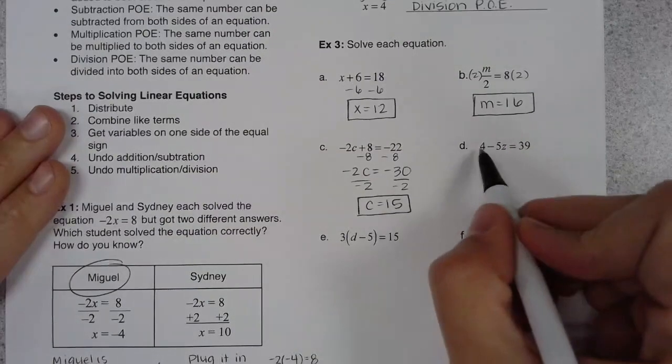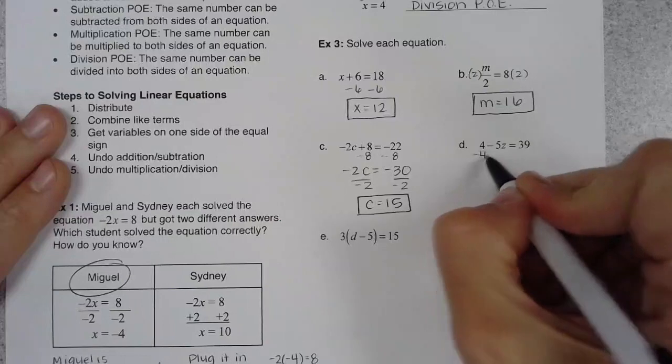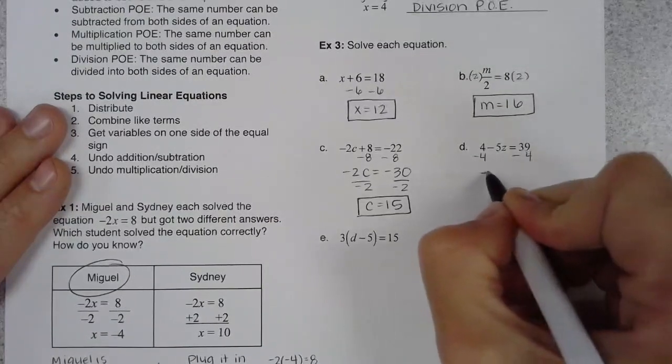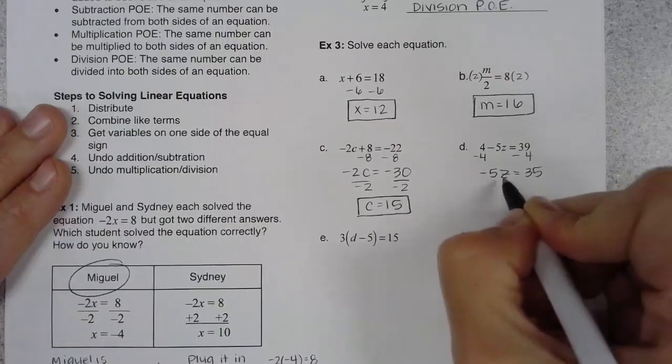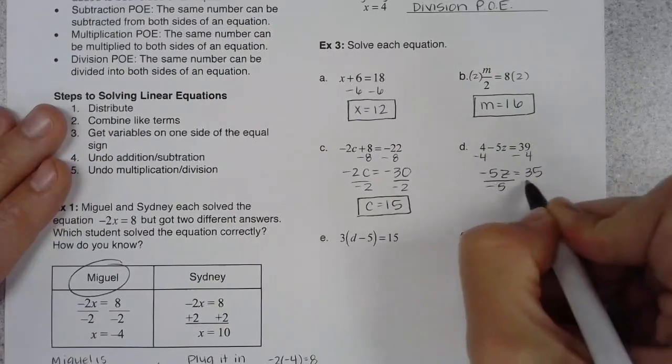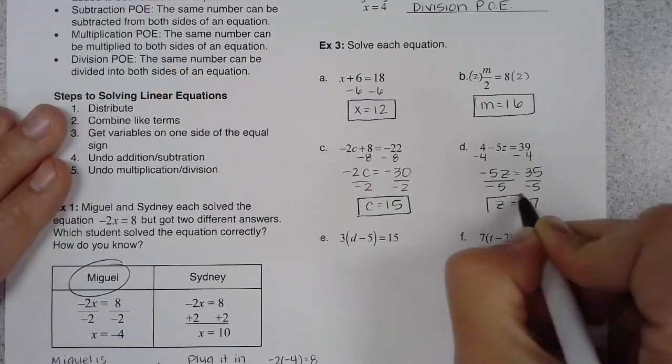Be careful on D. A lot of people forget that the sign in front of the number goes with the number. So on this one, I'll actually be subtracting the 4 from both sides. So negative 5z is equal to positive 35. And then I'll divide both sides by negative 5. So z equals negative 7.